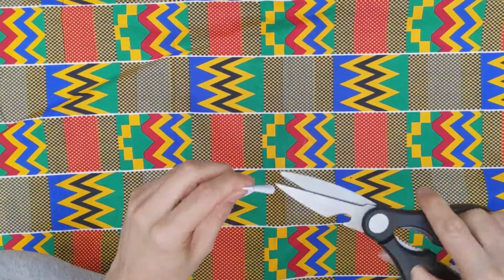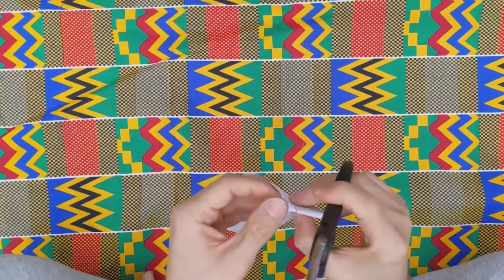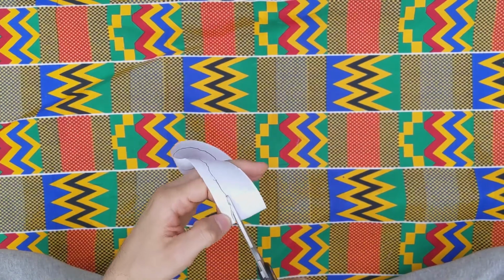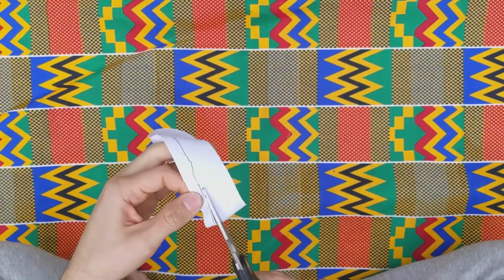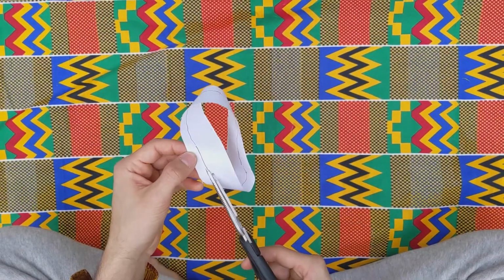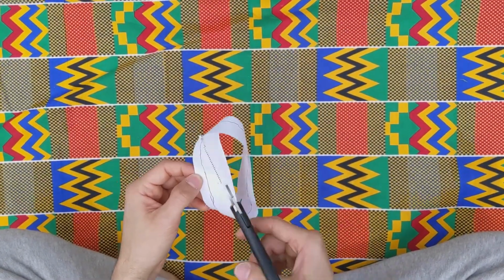Now I start from any point. I give it a small cut like that. I can insert the scissors, and I cut until the end. This time it will be longer because one round won't be enough. I'll have to do it twice. Please stop the video now and try yourself and see what you get.